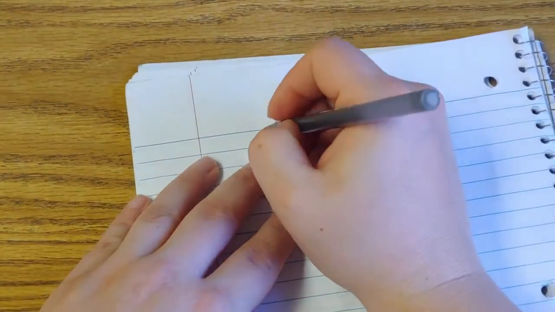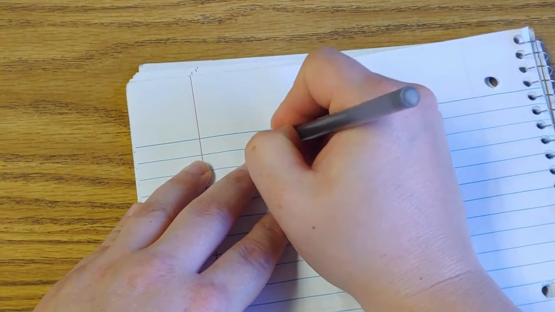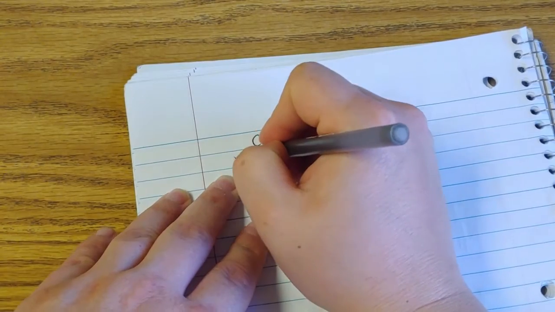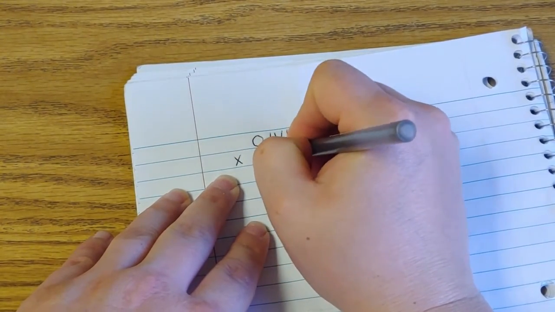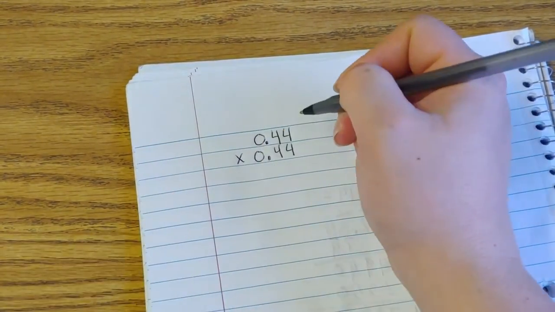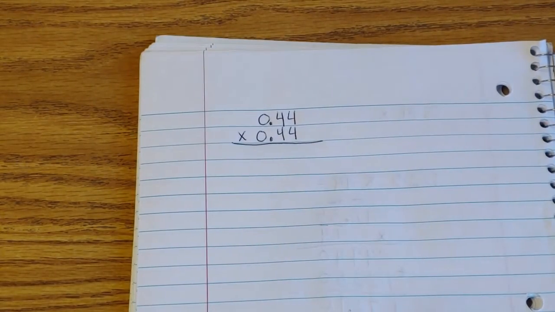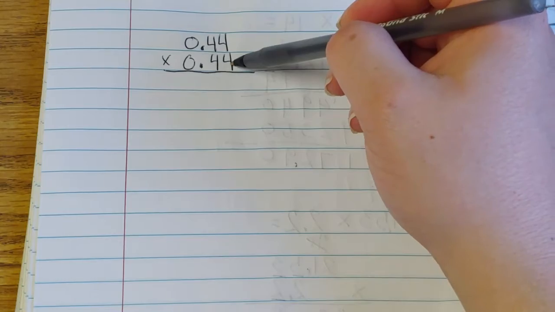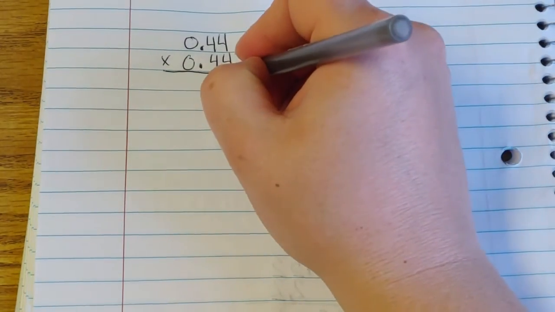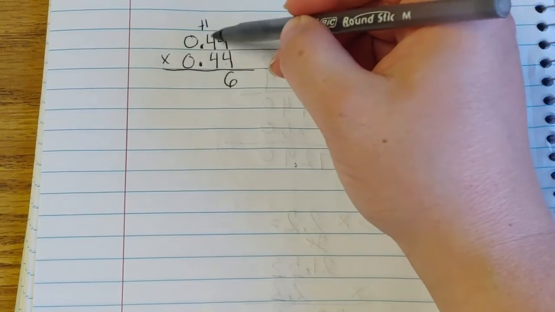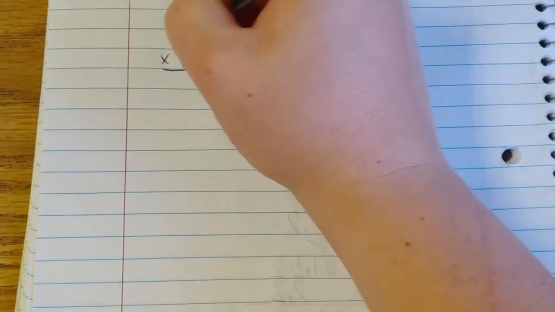How about this one? Give that one a shot. 4 times 4. 4 doubled is 8. 8 doubled is 16. 6. Carry the 1. 4 times 4 is 16 plus 1 is 17.